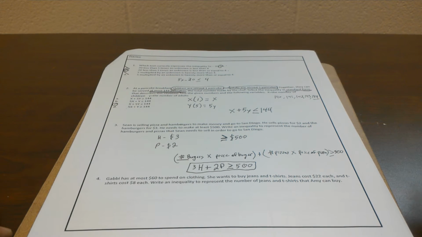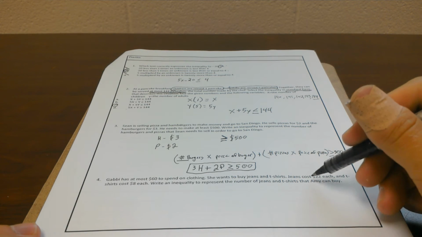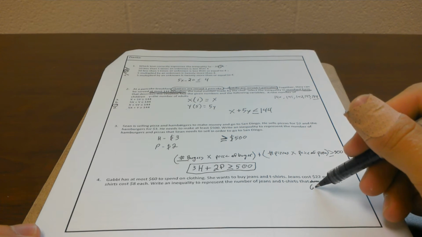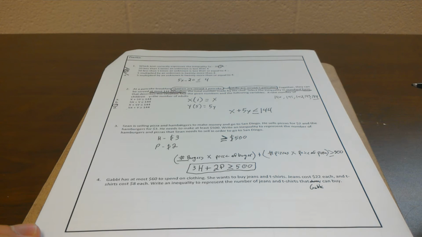Alright, we got one more here. Gabby has at most $60 to spend on clothing. She wants to buy jeans and t-shirts. The jeans cost $22 each. The t-shirts cost $8. Write an inequality to represent the number of jeans and t-shirts that Amy... Oh, change this to Gabby can buy.